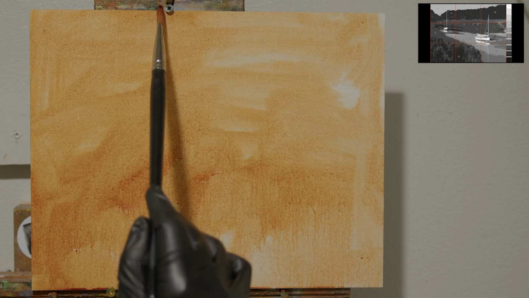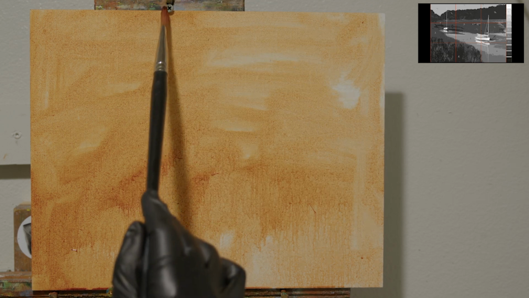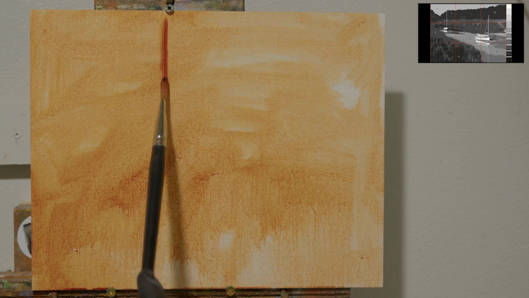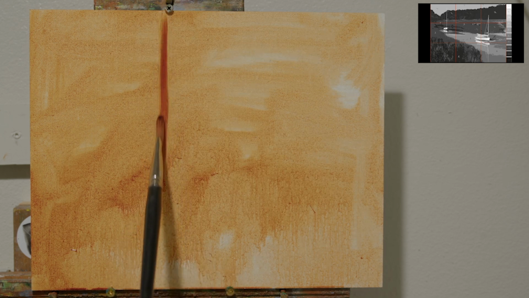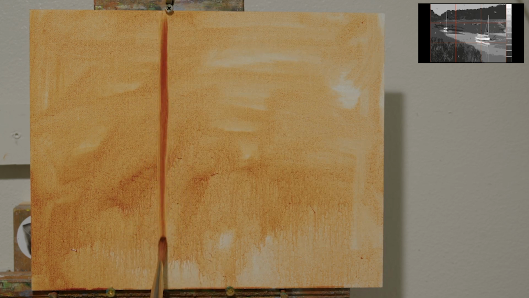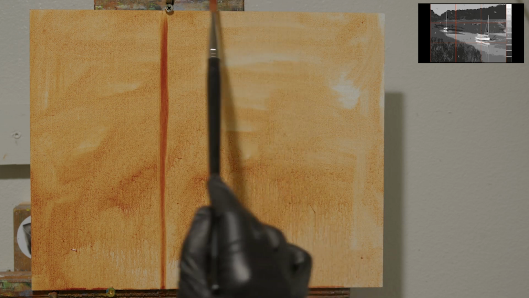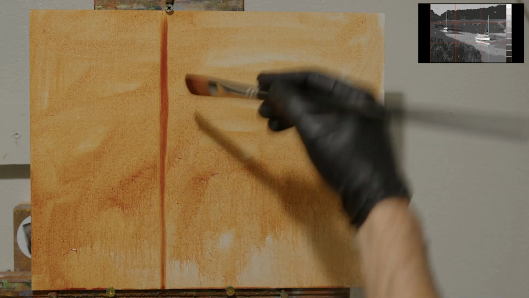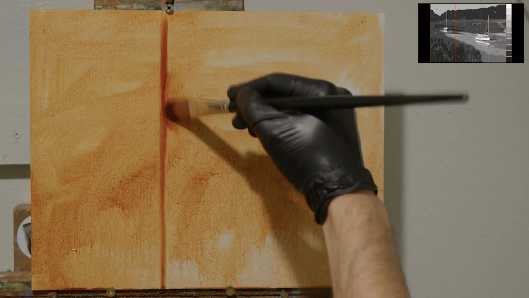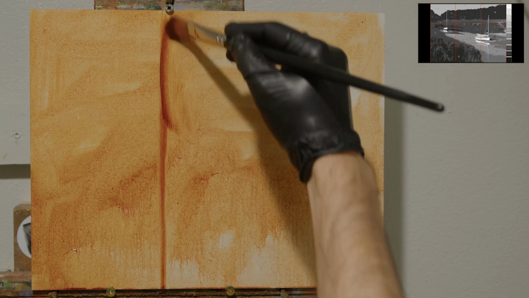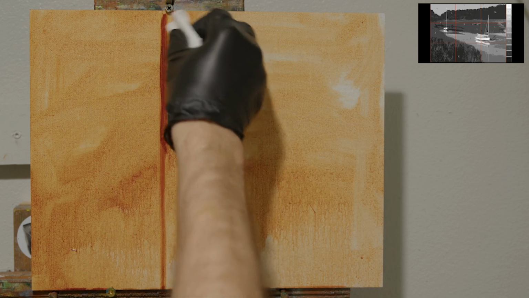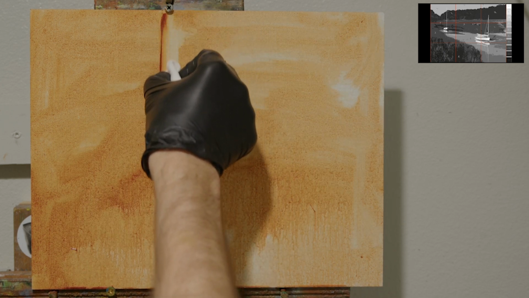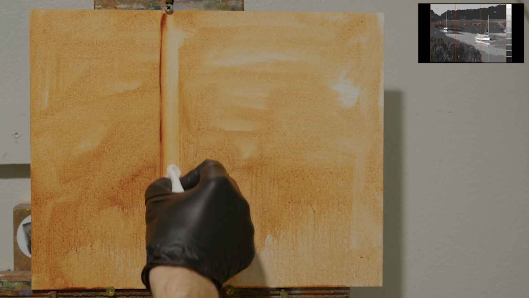Don't you do your master copy, your final value study, in Photoshop? And you should use that. So I create designs in Photoshop, but the stage that I call the master copy doesn't happen until I'm actually copying those shapes onto my panel.